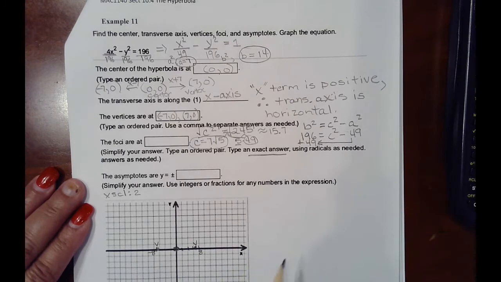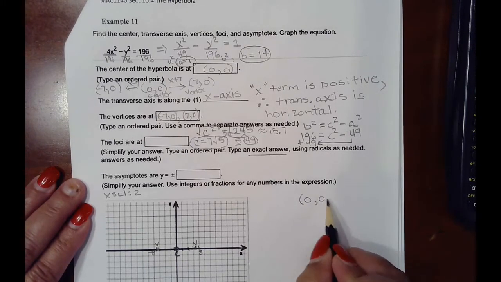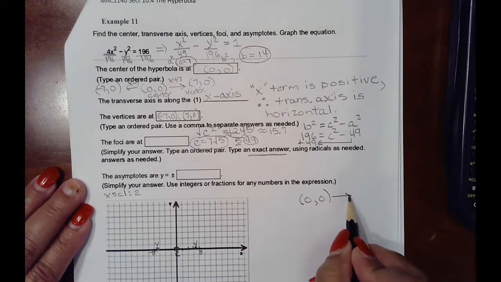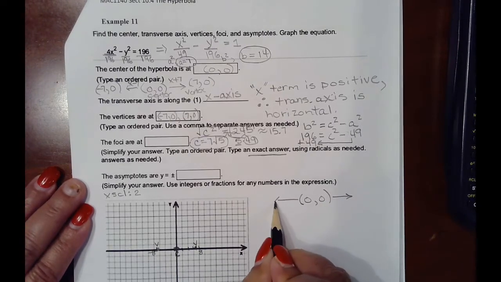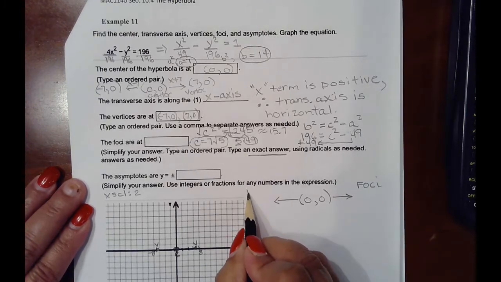So this is the transverse axis, the x-axis. Then you know that you're just moving to the right and to the left of this center point right here. So again, the center was at 0, 0. We are moving to the right and to the left to get to our foci.